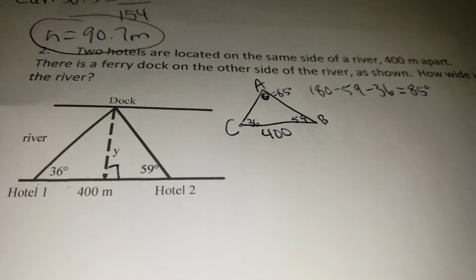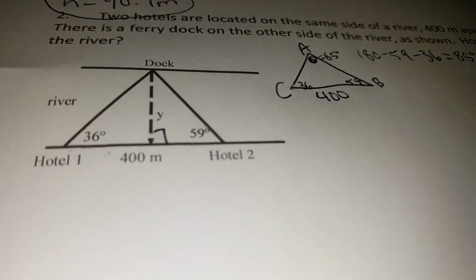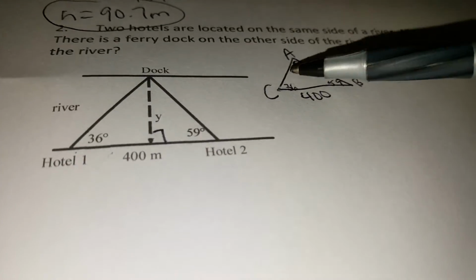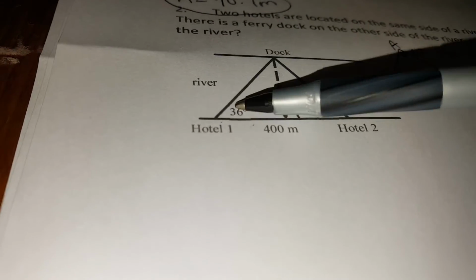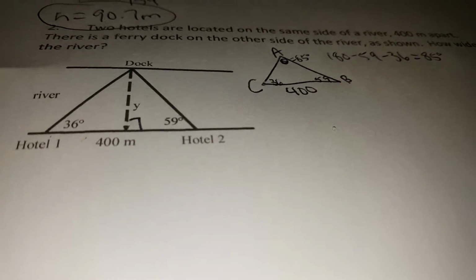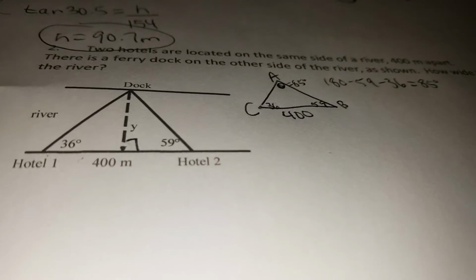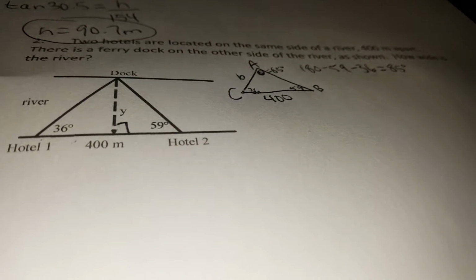Okay, the reason why I'm trying to find a missing side is because once I have a missing side, I can find this side or this side, these sides correspond to here. So once I have one of these missing sides, then I'm moving forward, because now I have an angle and one of those sides, and I can start working to find the height. The height of this triangle, or in this case, the width of the river. So it doesn't really matter which one I do, whether I solve for this side or this side. I'm going to solve for this side anyway because I feel like it. So I'm going to solve for side B.